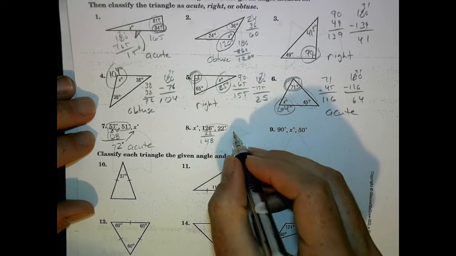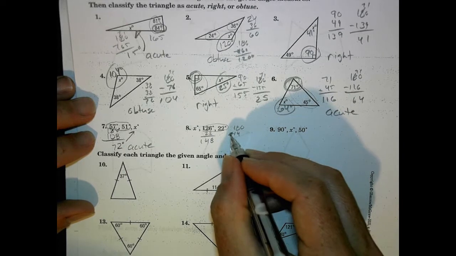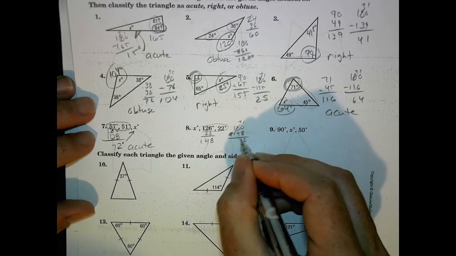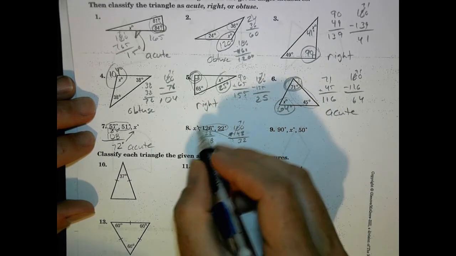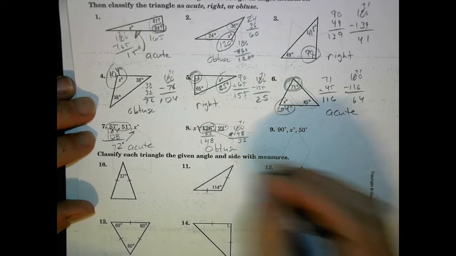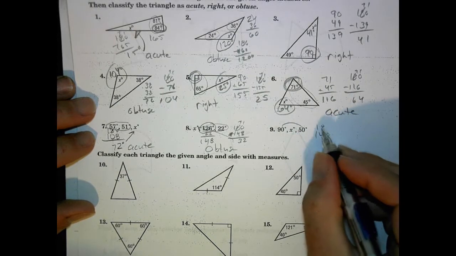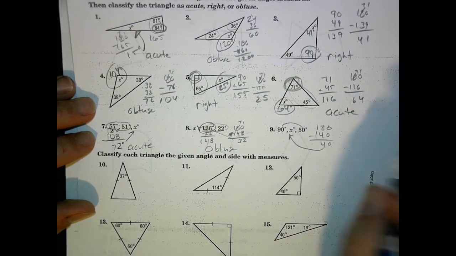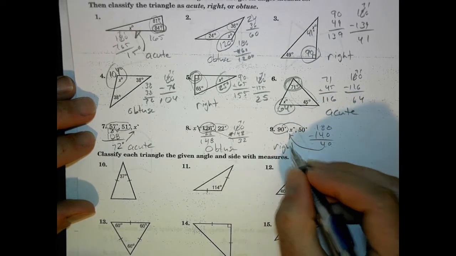Here, I can add those up. We have 148. I subtract it from 180, and we have 32 degrees left for x. So 32, 22, leaving me with that big angle there. This is going to be an obtuse triangle. Here, 90 and 50 is 140. We'll subtract that from 180 for a whole 40 degrees for x there. 40, 50 means this is my big angle, so this makes it a right triangle.